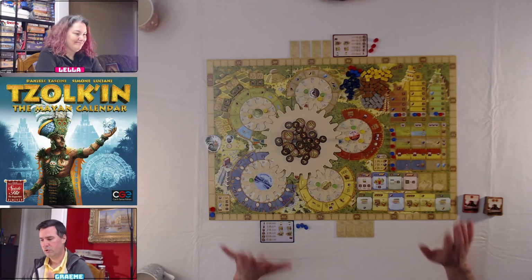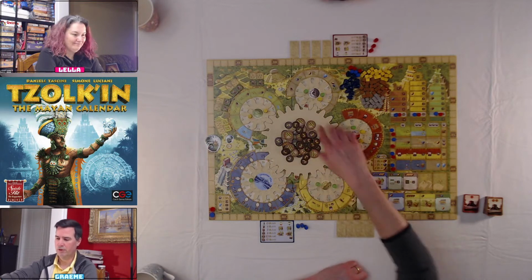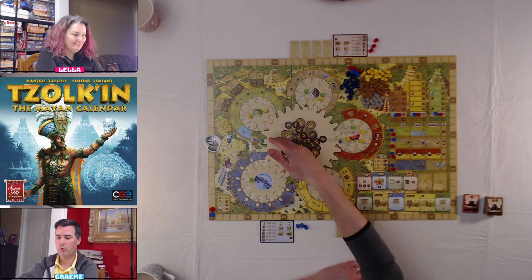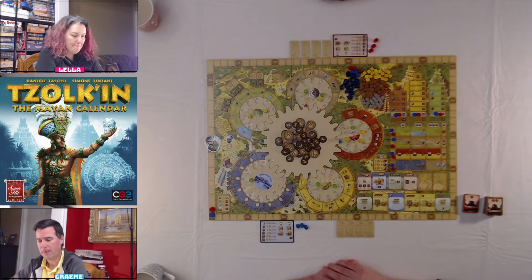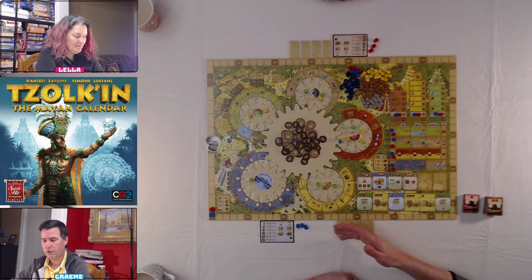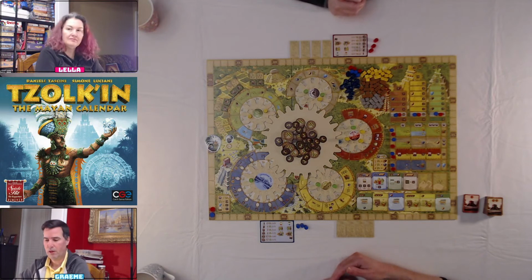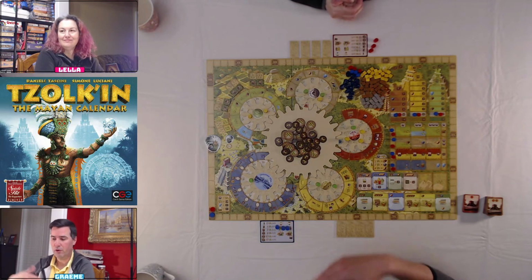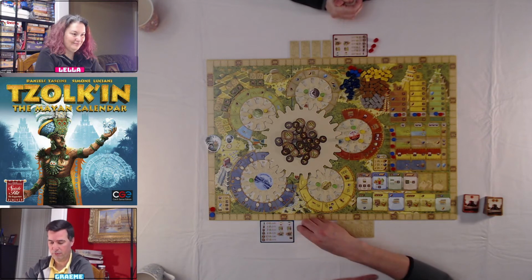So Tzolk'in is played over a number of rounds dictated by this big wheel. This wheel represents the Mayan calendar. After each turn, we're going to be rotating it one step. Once it's done a full revolution, the game's going to be over. On a player's turn, they're going to have to do one of two actions, either place workers or remove workers. So if you have any people left on your board, you have the option to play workers onto the board. You can play a minimum of one, but you can play up to as many workers as you have in reserve.